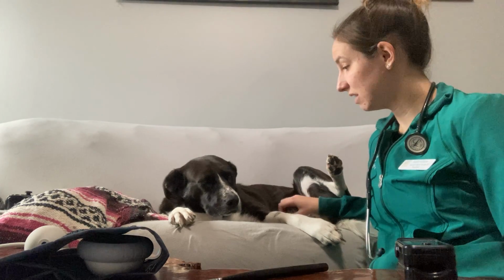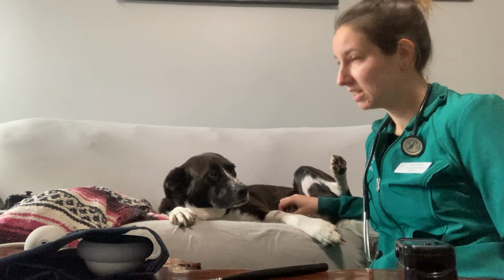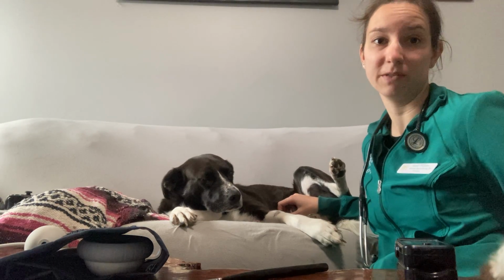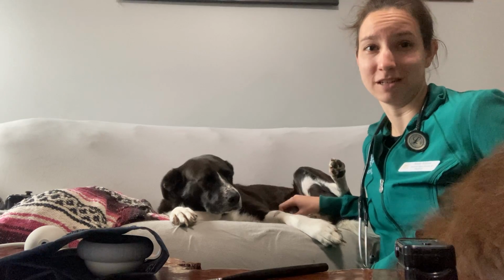I have with me my lovely lab assistant, Sadie. If you happen to see the red floof who's making her way over here, this is Nova. She might make appearances now and again too.